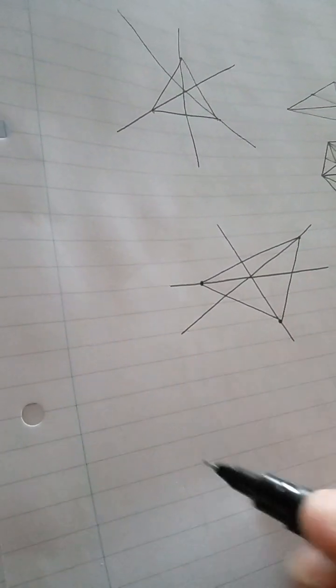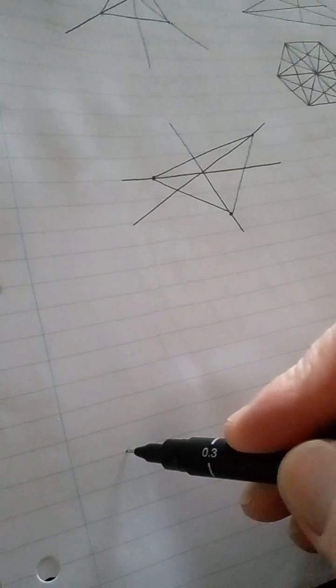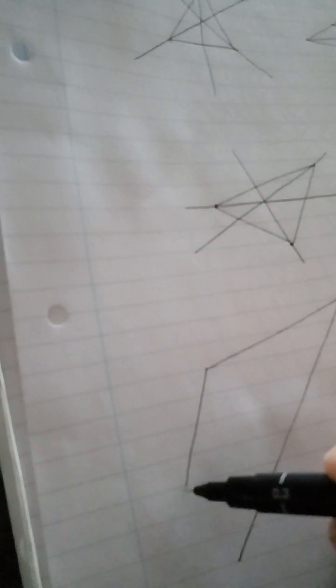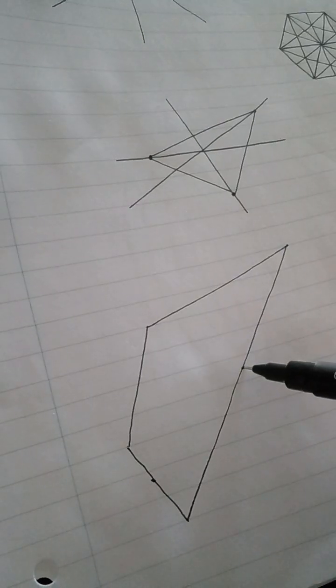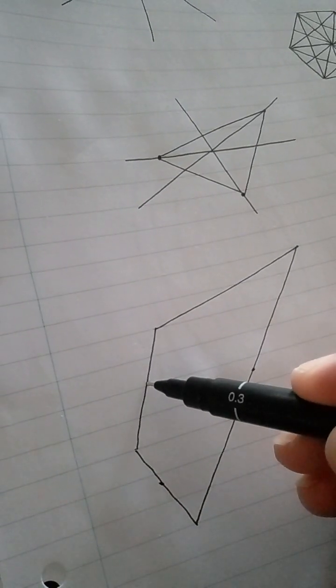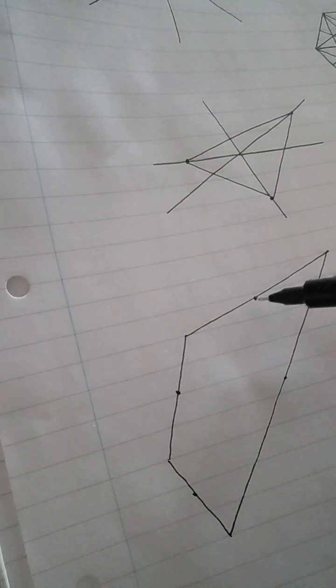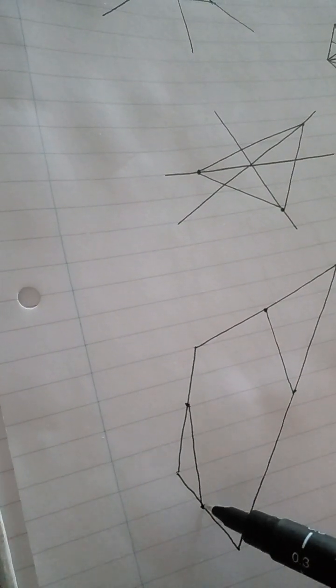But then I found that magic thing, that whatever crazy quadrilateral you draw, if you join the midpoints, you always get a rhombus.